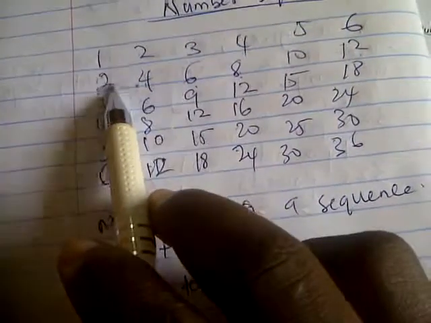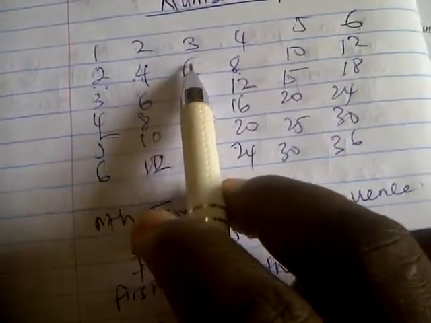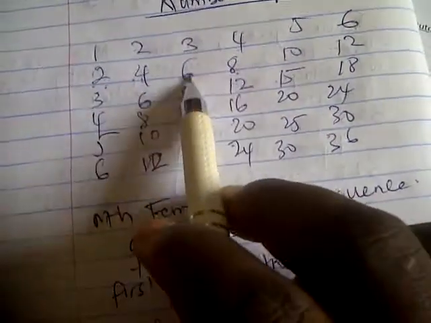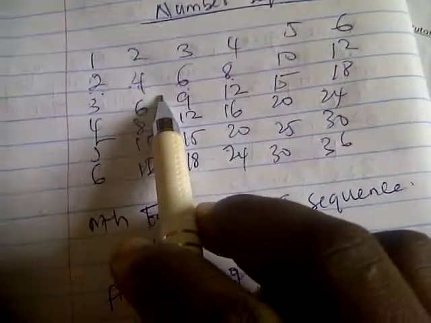And you agree with me that the number that is common when you're doing 6 minus 4 or 8 minus 6, it's 2 for this sequence. The number that is common for this sequence is 3. Now let's work with this sequence first of all.